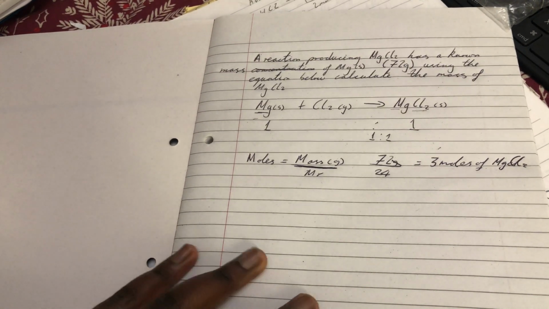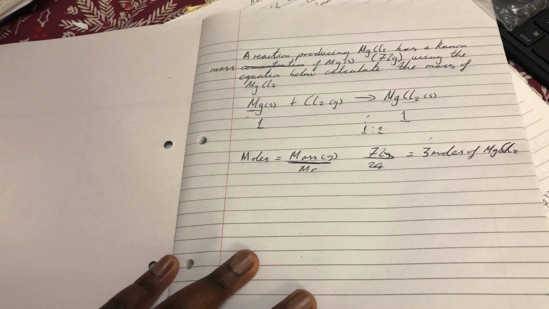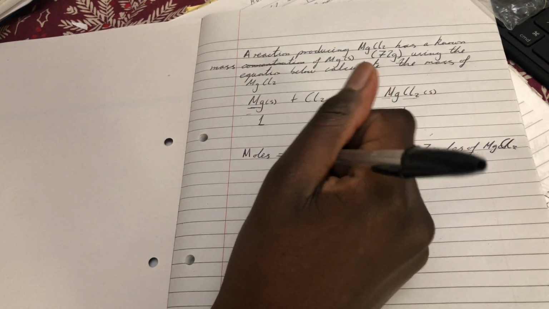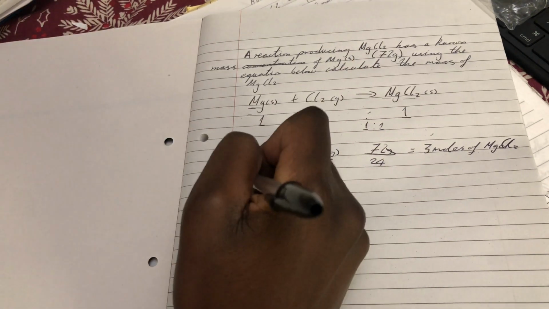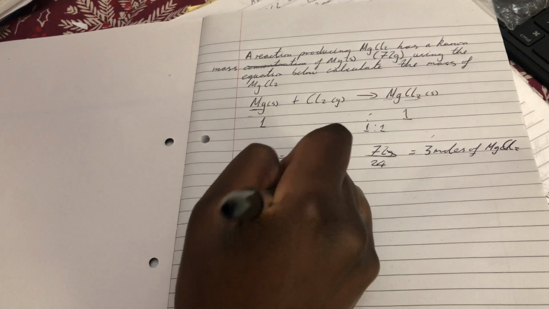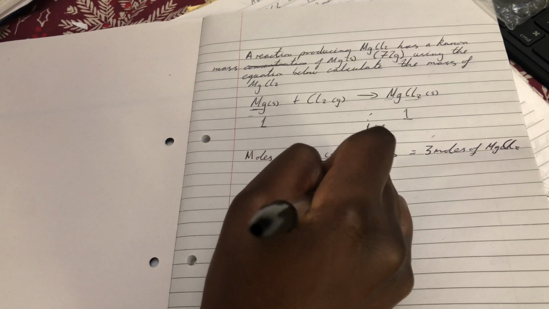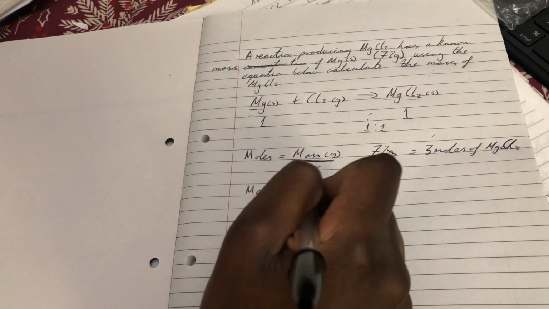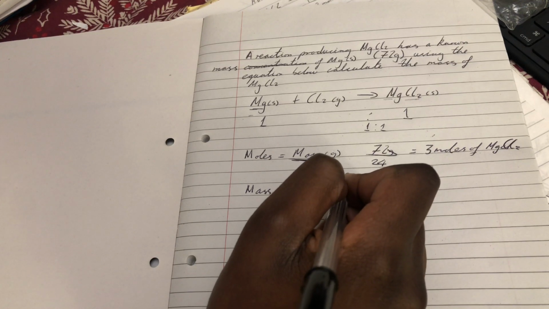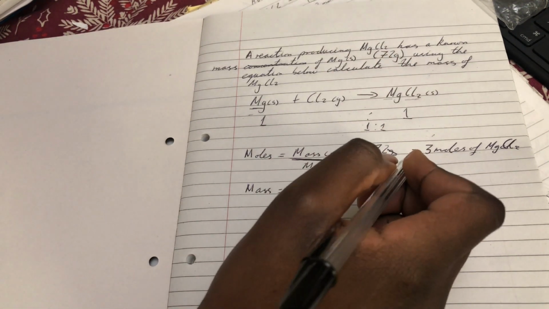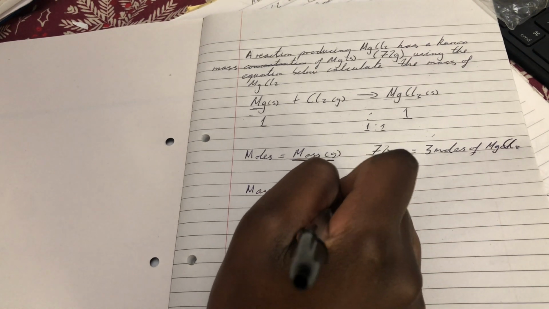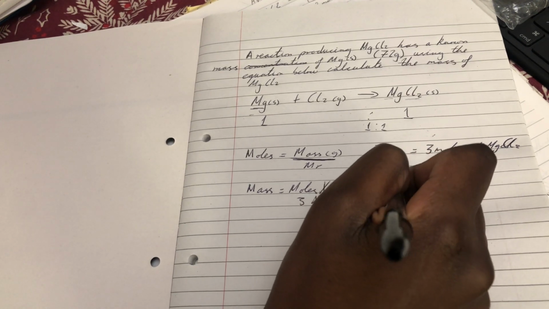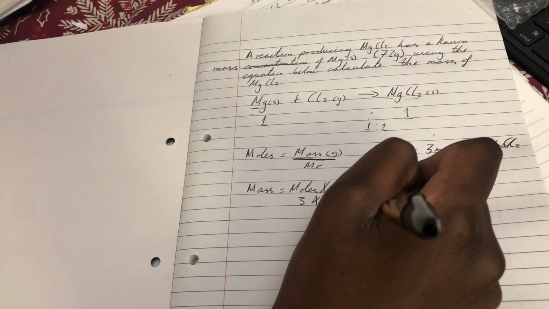You can rearrange this equation, moles equal to mass over Mr, into mass is equal to moles times Mr. You have your moles, which is just 3, and your Mr of MgCl2, which you want to work out. That's 24 plus 2 times 35.5.